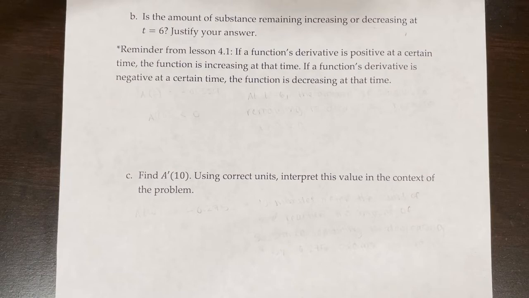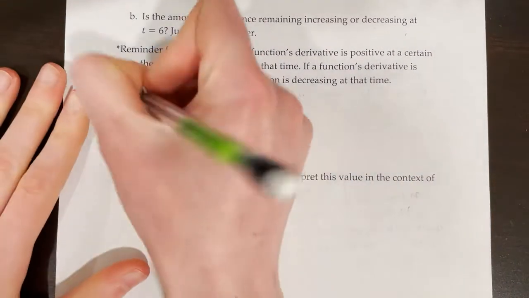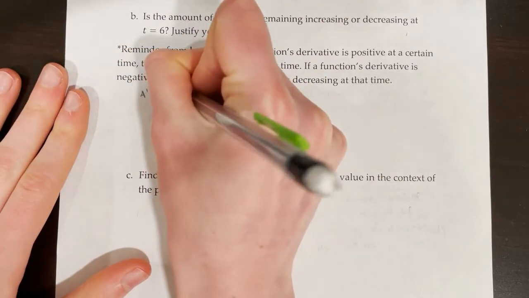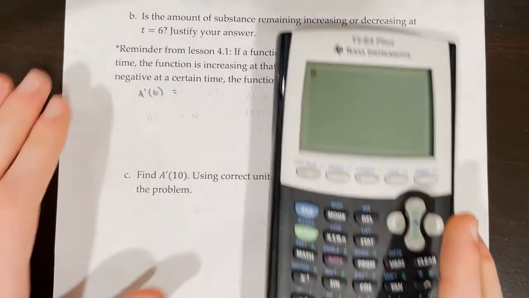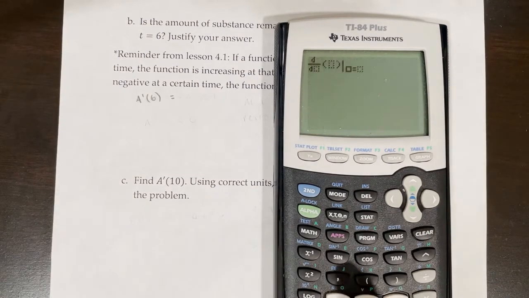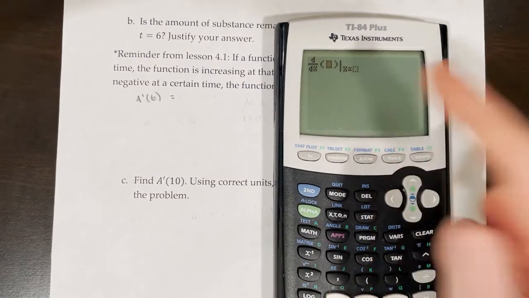So in order to determine whether A of t is increasing or decreasing at time t equals 6, we need to find A prime of 6. We need to find the derivative so that we can analyze the behavior of that function. So how do we find A prime of 6 in the calculator? Well, whenever we're trying to take a derivative, you need to use math number 8, and that will get you into the format d/dx of some function at x is equal to some number.